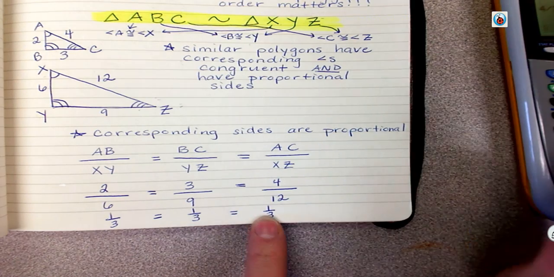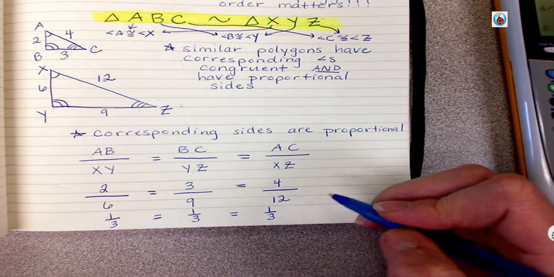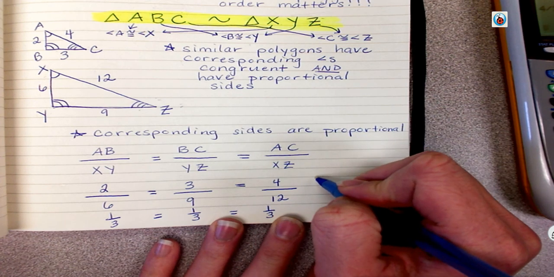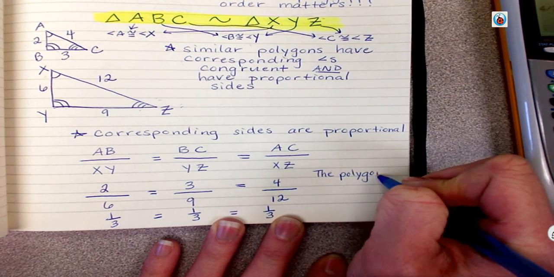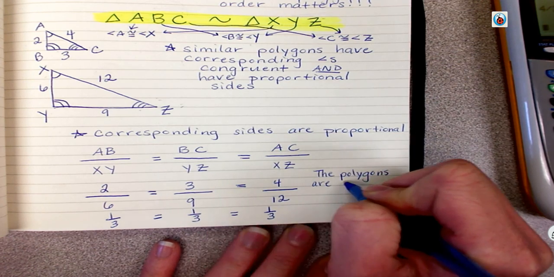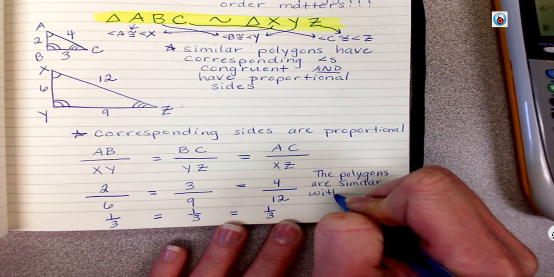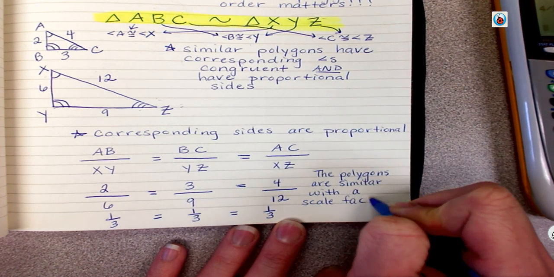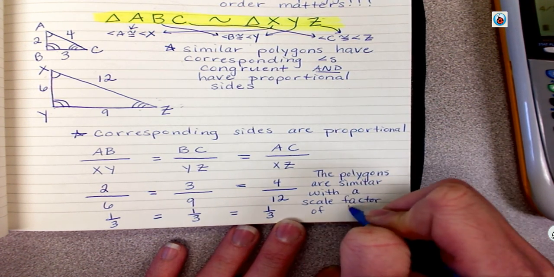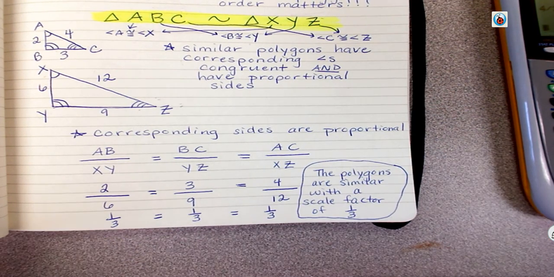And whenever this reduced ratio is the 1/3, that's called our scale factor. So we can say the polygons are similar with a scale factor of 1/3. That's that reduced ratio of one set of corresponding sides to the other.